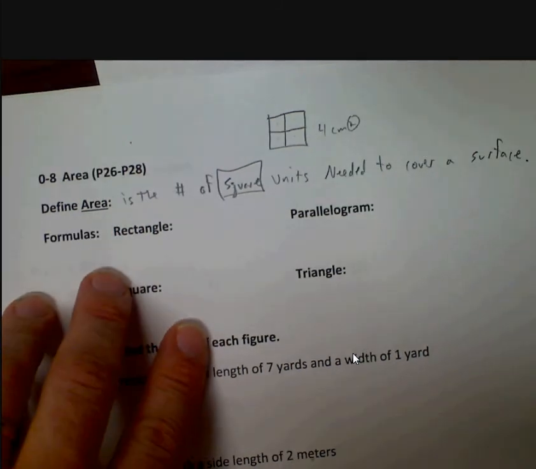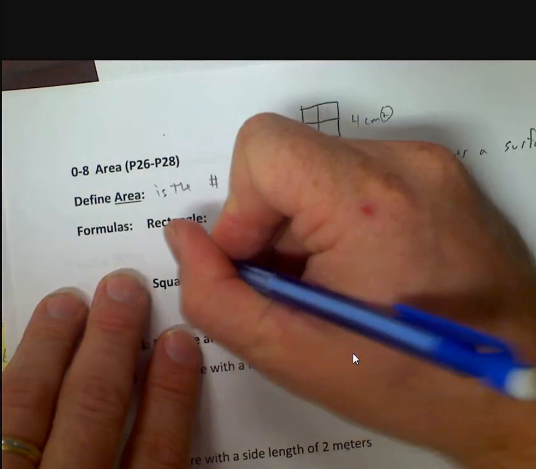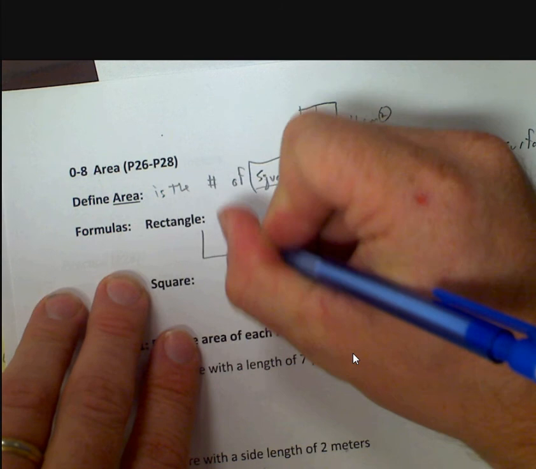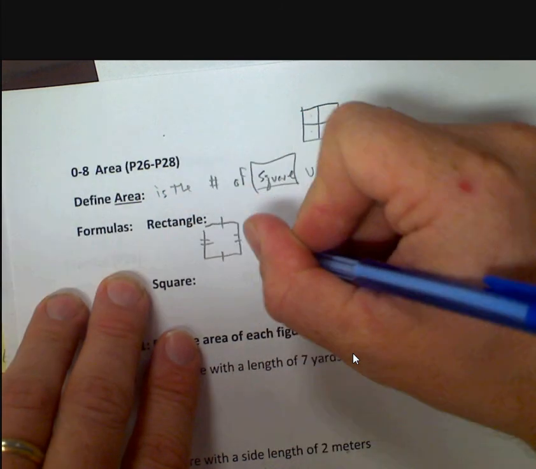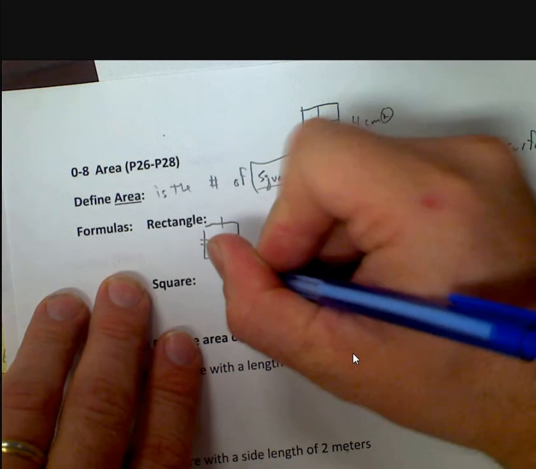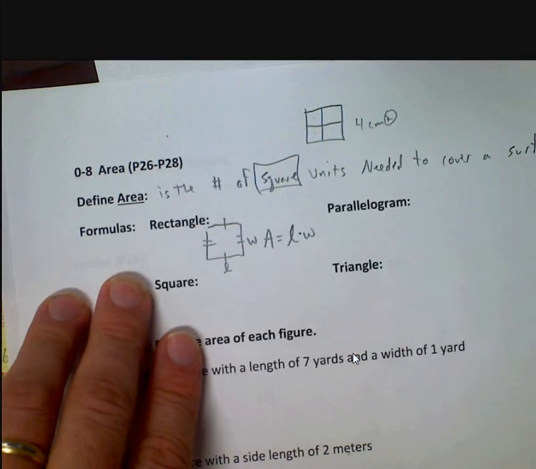So let's go ahead and look at the formulas for a rectangle. We all know that a rectangle looks like this. One side matches the other, these match here. So then the area, this is the length, the width. Area would be length times width.